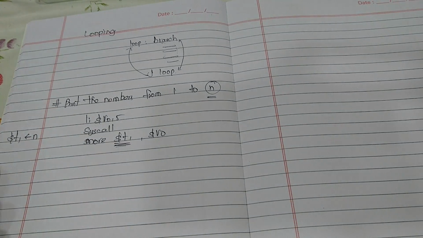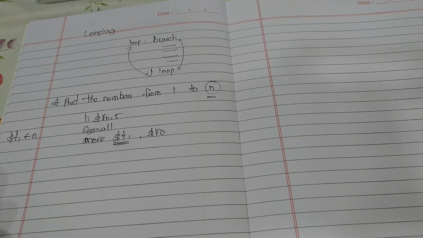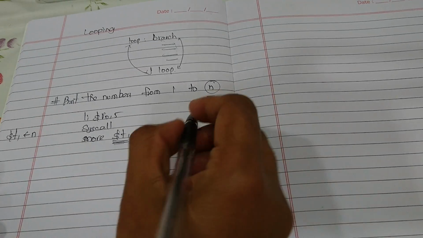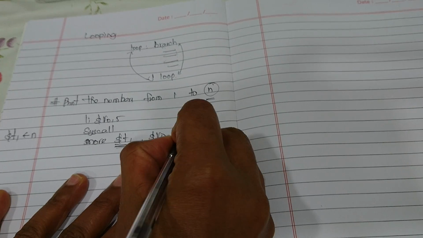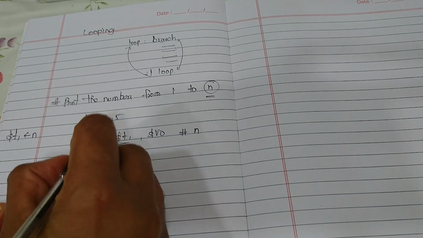So now you know the final value, which is n. But you need to have a counter. Like in Java, we used to have int i equals 1, i less than or equal to n, i plus plus. So we need a counter value. Here t1 contains the value of n, so now I need a counter.